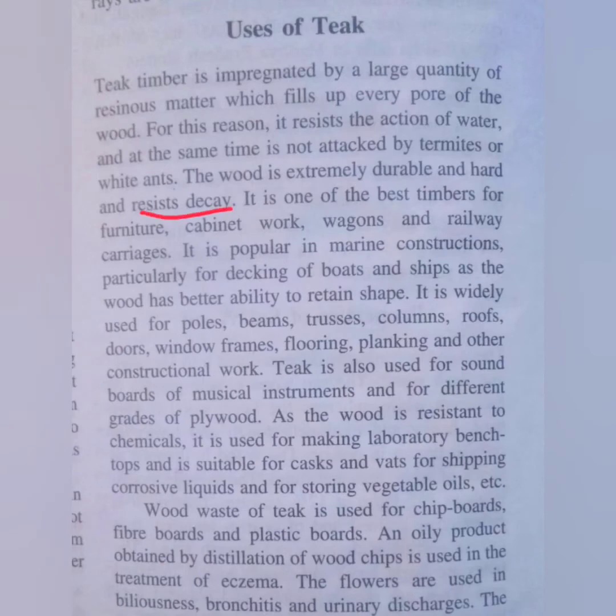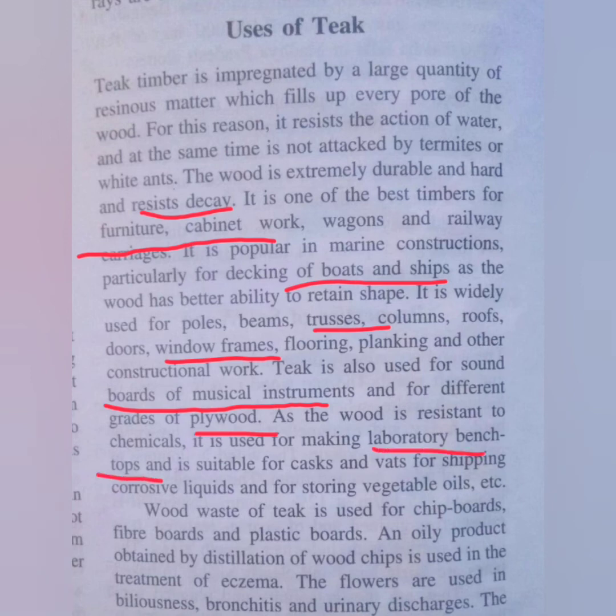It is one of the best timbers for making many things: furniture, cabinet work, wagons, even bridges, for construction of bridges, then boats, ships. You can see many things can be constructed using the timber wood. And teak is also used for soundboards of musical instruments, then plywood, and for laboratory bench tops even in the labs, and for shipping corrosive liquids, storing vegetable oils, and so many things.